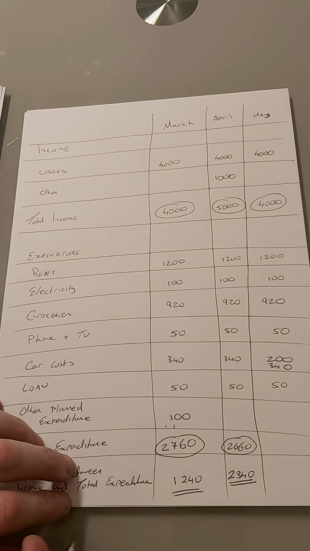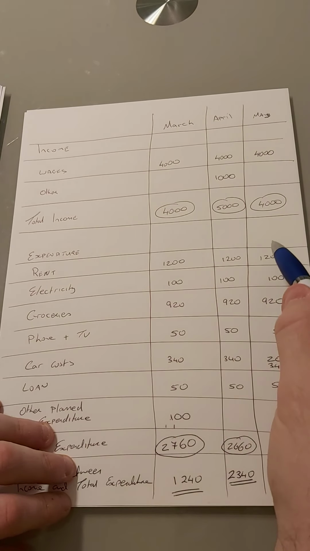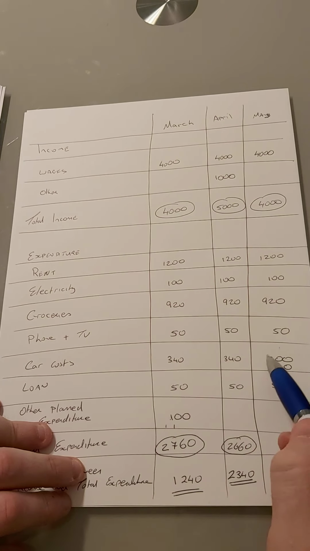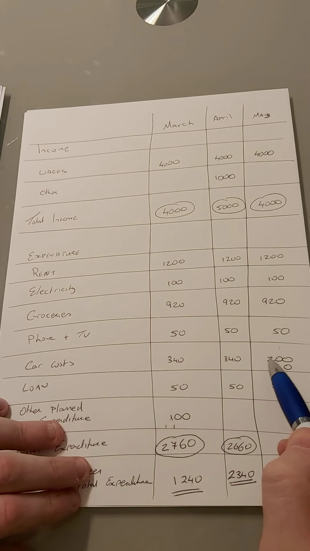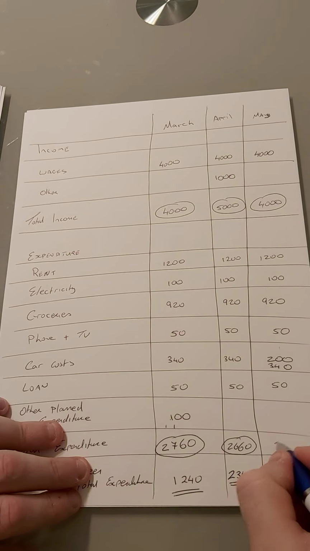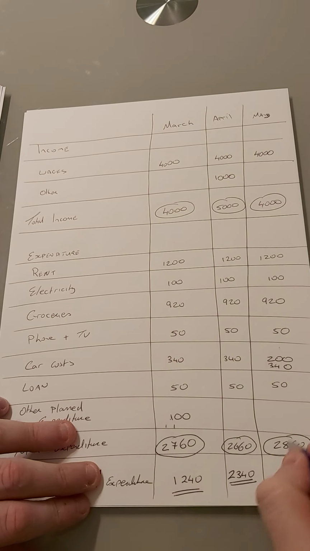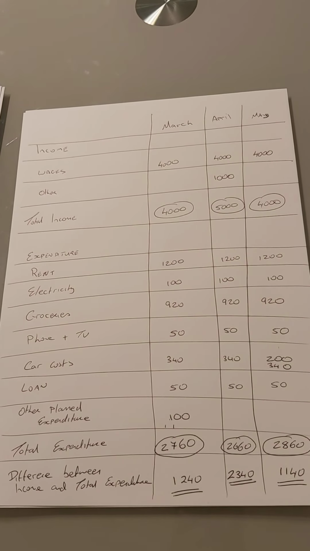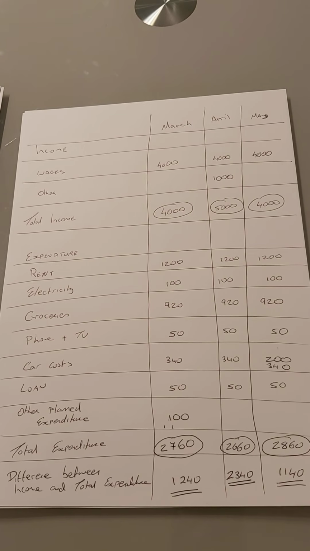Now, again, let's be smart about things. The only difference here is the extra €200 for the car service, so it's up €200 from this. It's 2,860, which means, at 4,000, I have €1,140 in profit. So, breaking it down.